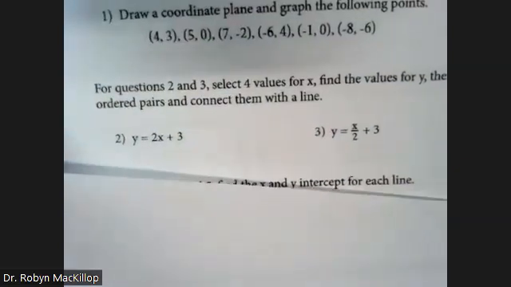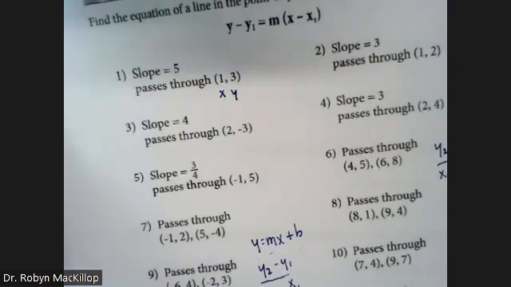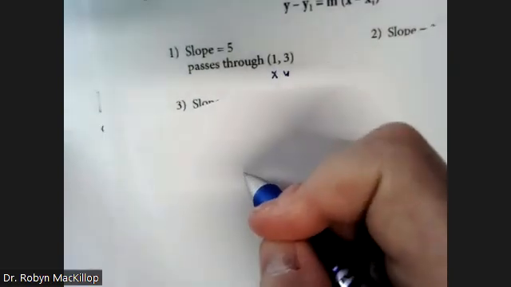Let me help you with that. I know exactly what they're asking. And next time you see it, you'll know what to do, because here's the thing about function boxes.